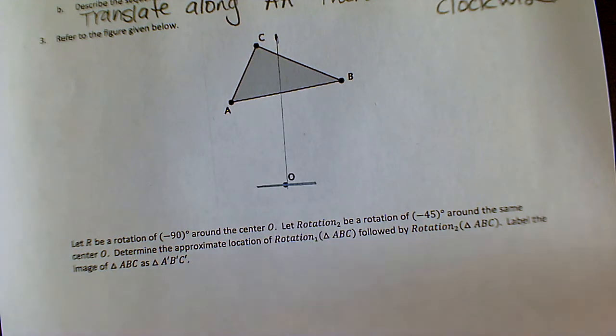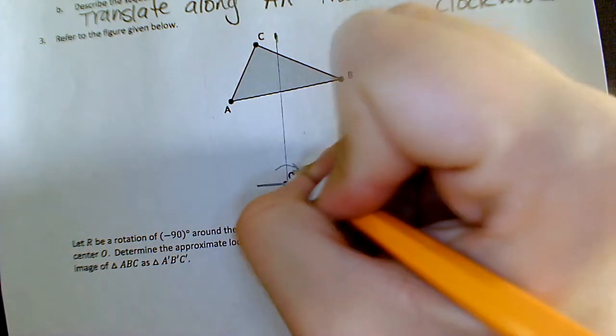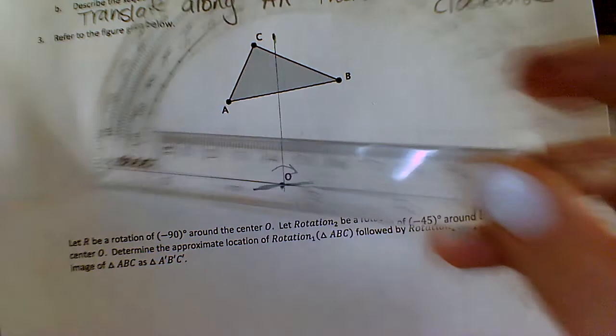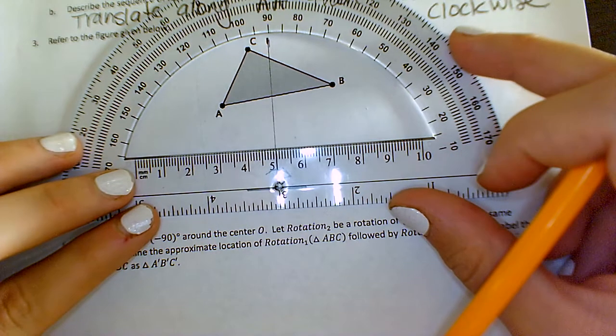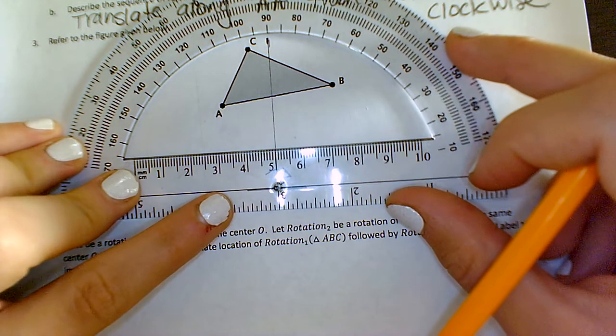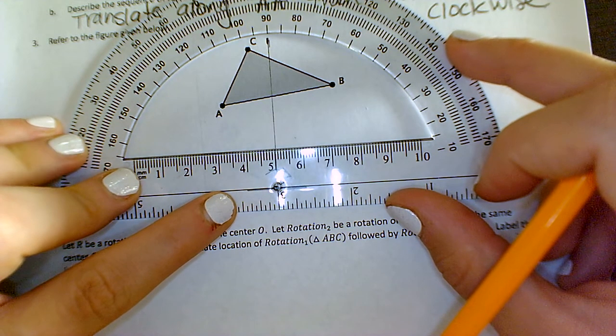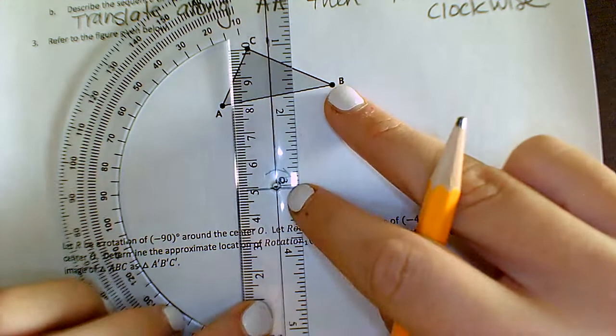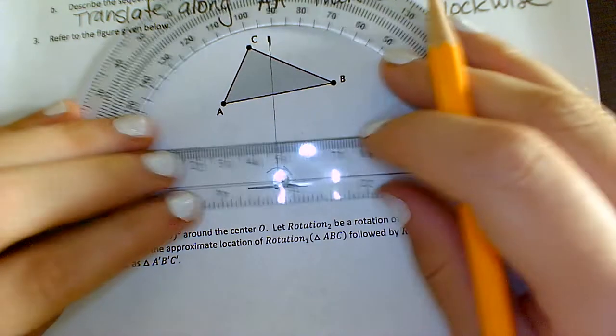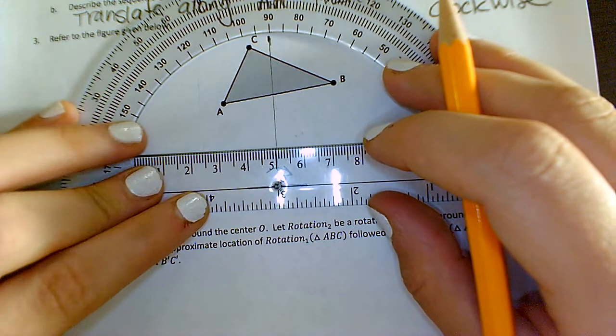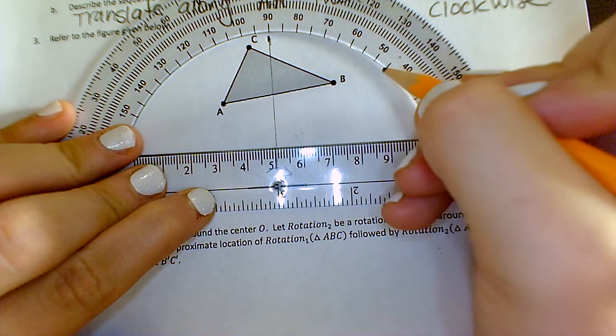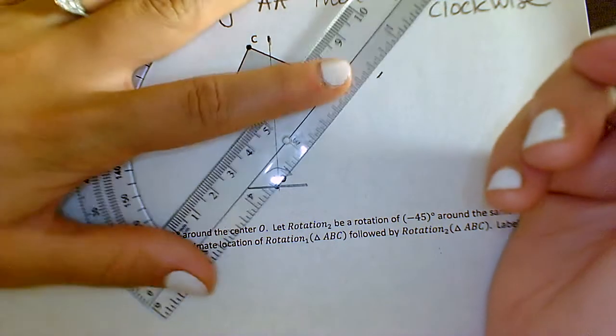Since we are going clockwise, we want to add an extra 45 in there. If we went from this one, we could do a 45 there. Or since 90 is 2 sets of 45, 45 is right smack dab in the middle.